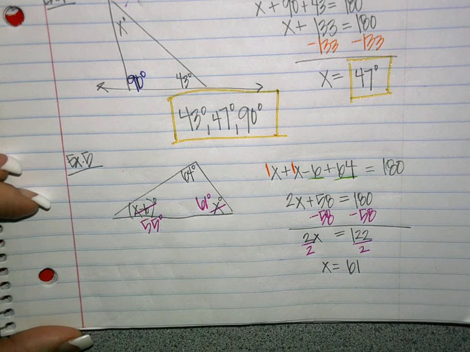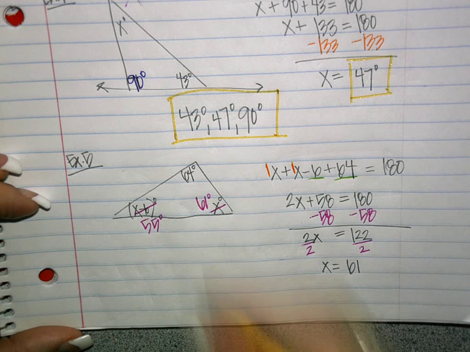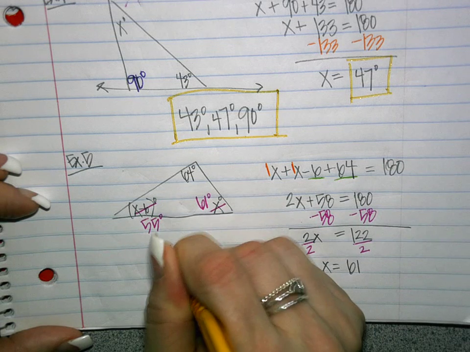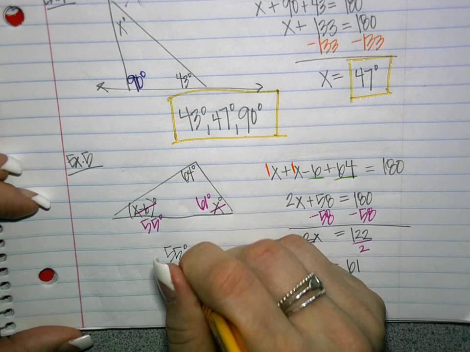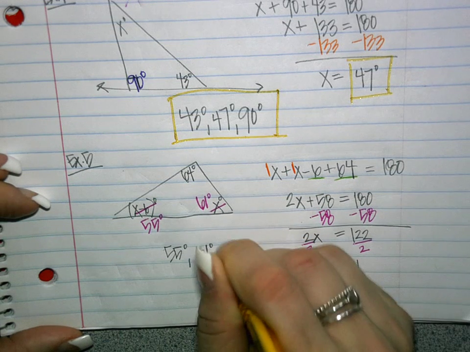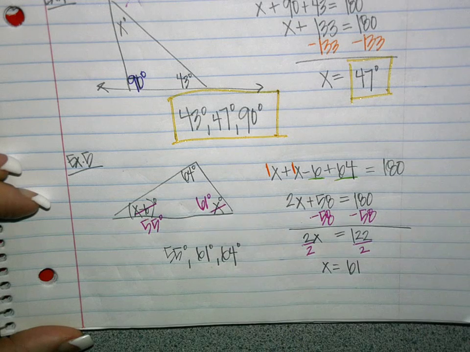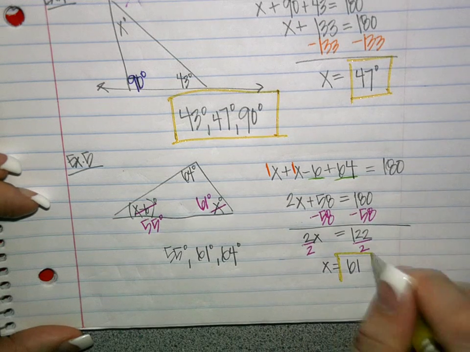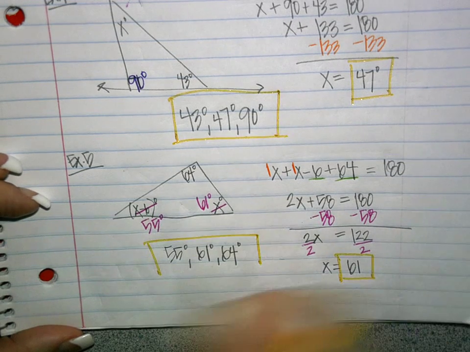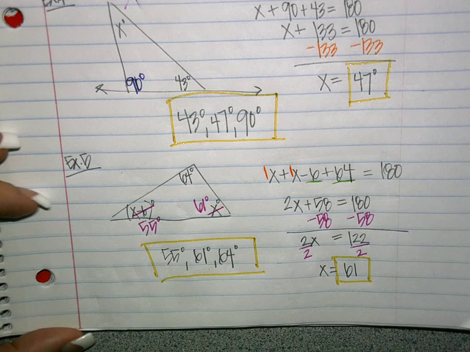So if I asked you to list all the angles, I want you to just write them in increasing order. So 55 degrees, 61 degrees, and 64 degrees. Least to greatest. You don't have to, but it's just easier. That's just kind of standard form.